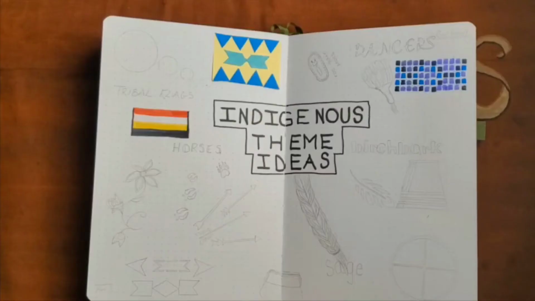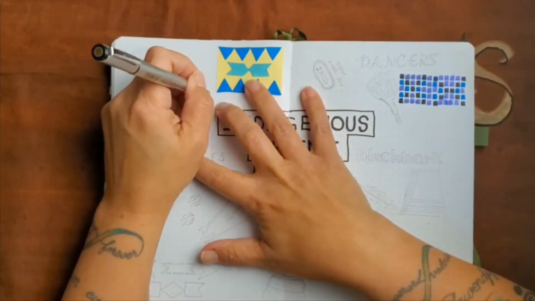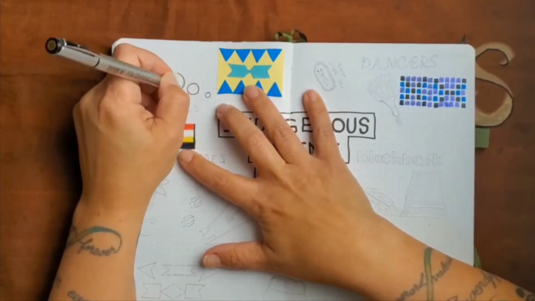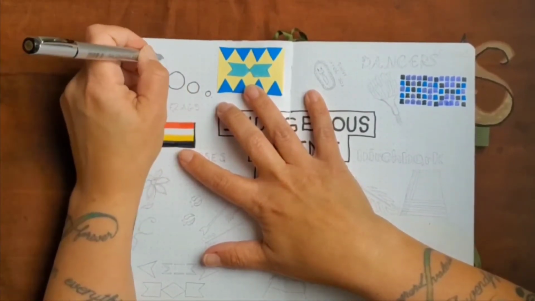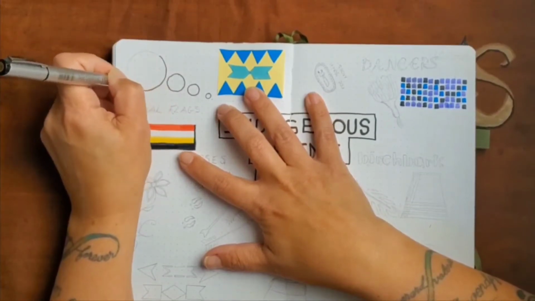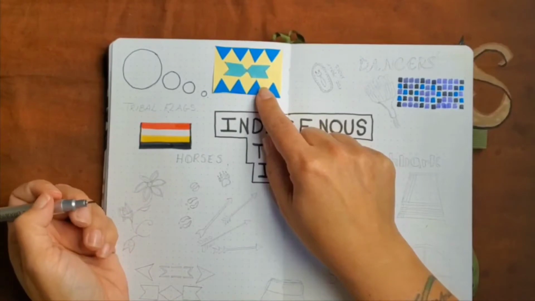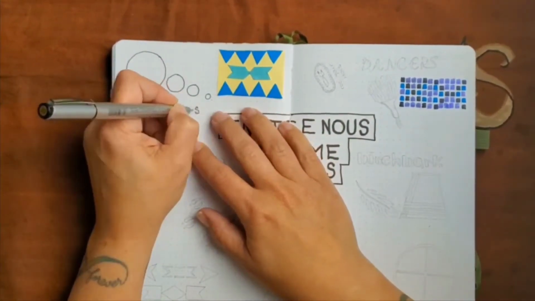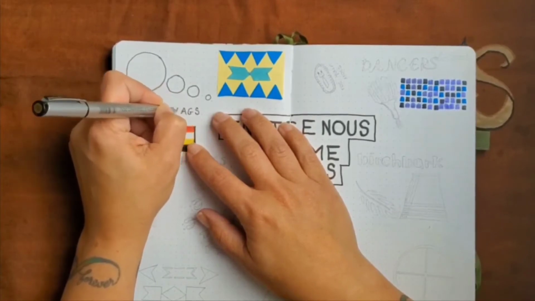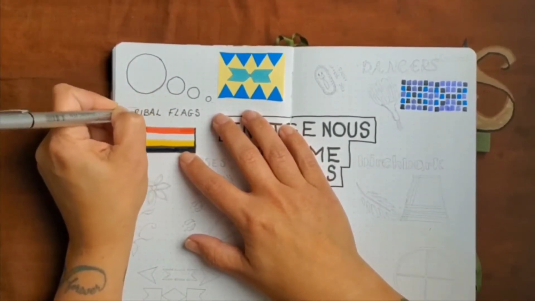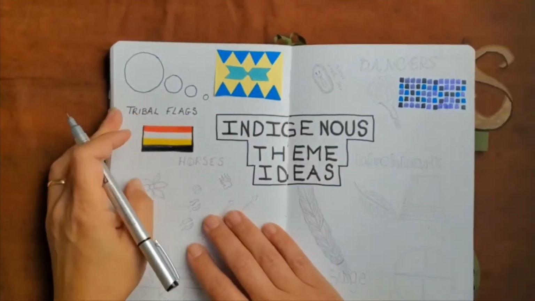So the circles are not universal in all the tribes, but they do represent a connectiveness. And so circles are important in my drawings. And then the second one is applique, which we use on some of our regalia. I know Anishinaabe use it. I did this by doing sticky notes, different colors on top of each other.